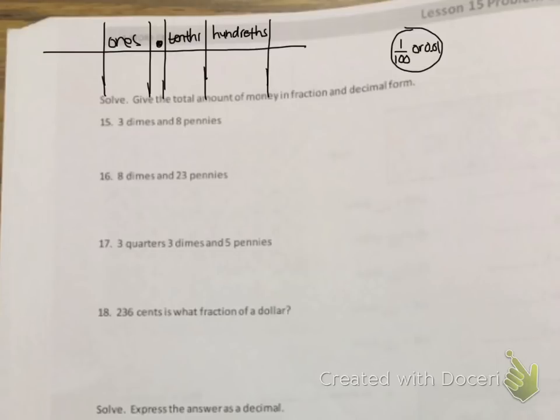So a penny is going to be 0.01, one hundredth. This is a penny. It takes 100 pennies to make $1. That makes sense, right? Hundredths.